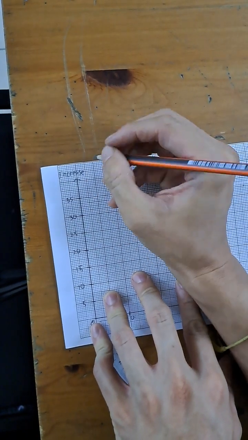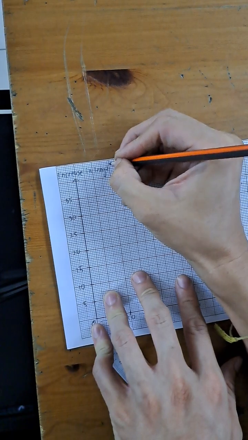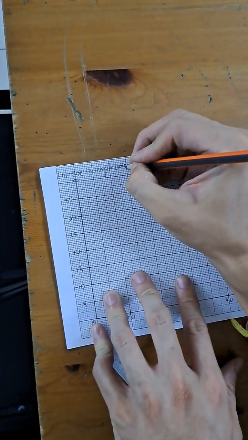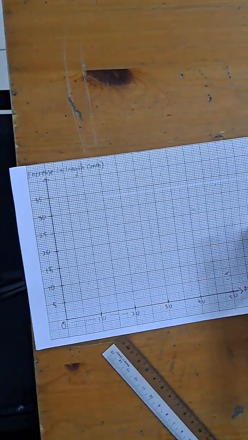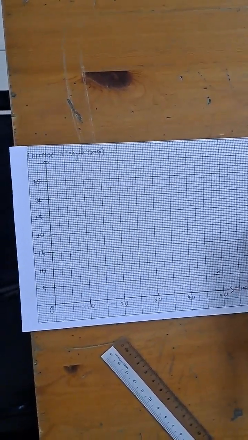Increase in length, and that's going to be mm. All right. So right now, I'm just going to plot all my points.